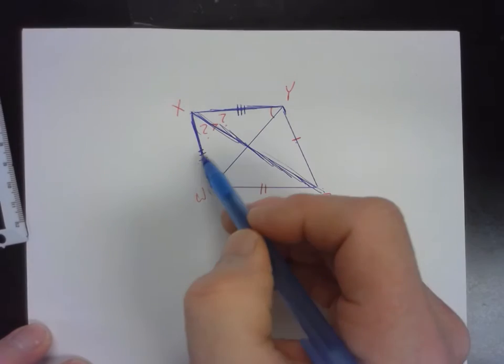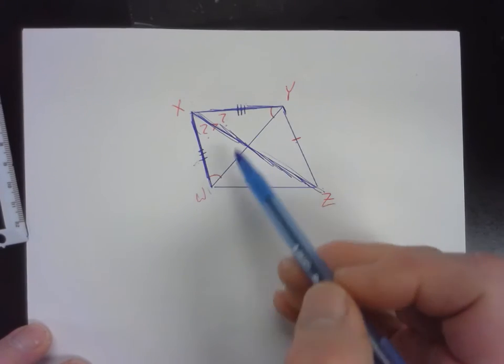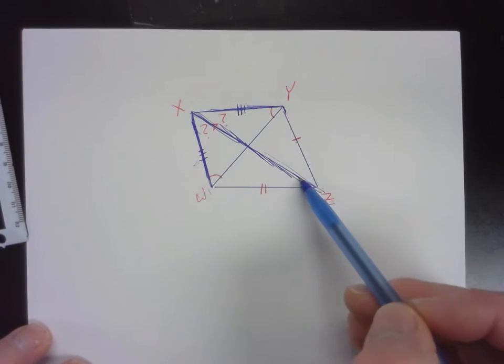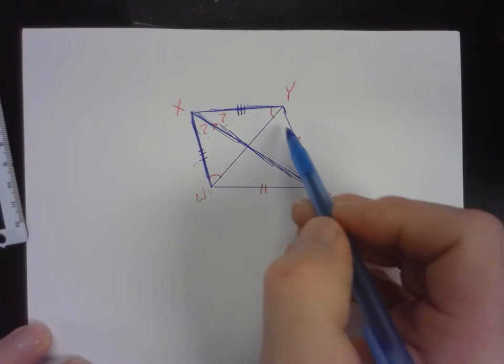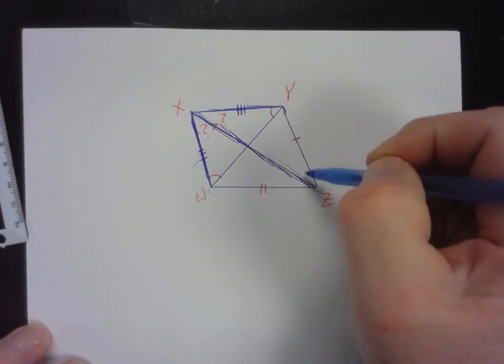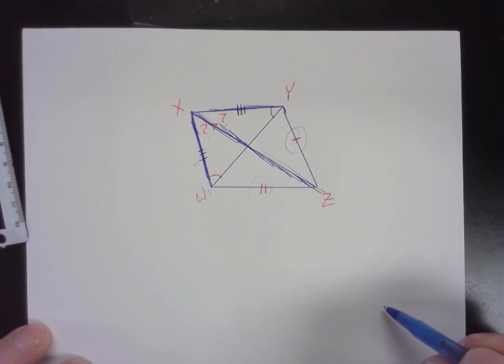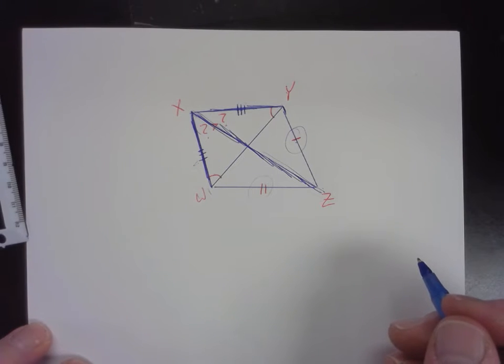These two are congruent, by the converse of the isosceles triangle theorem. And then they share this side in common, don't they? So that's got to be the same. Okay. And then we're given that this side, WZ, is greater than YZ. What do you think? Then you just use the converse of the hinge theorem. Okay.